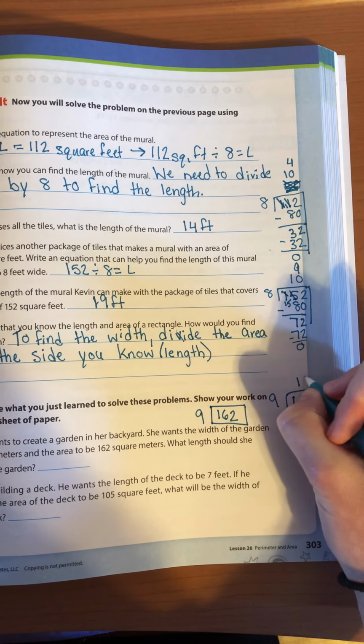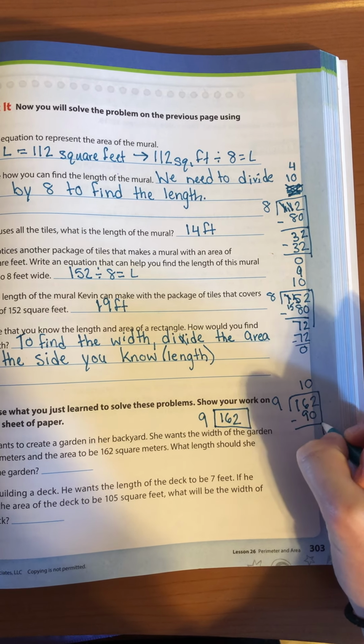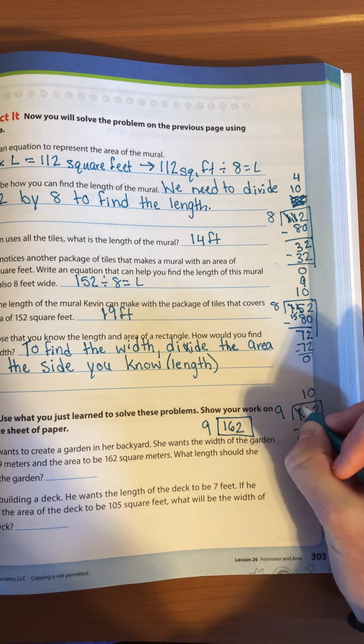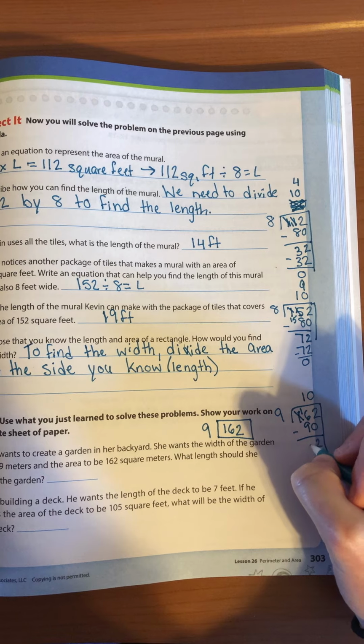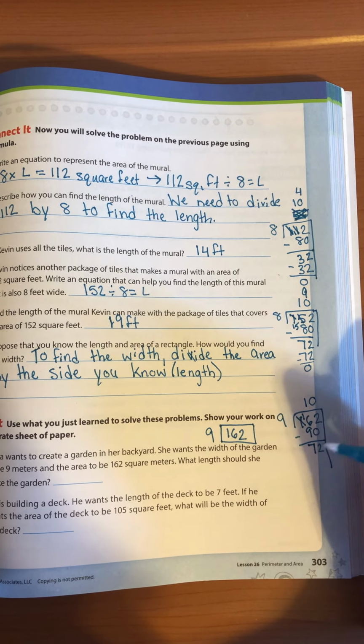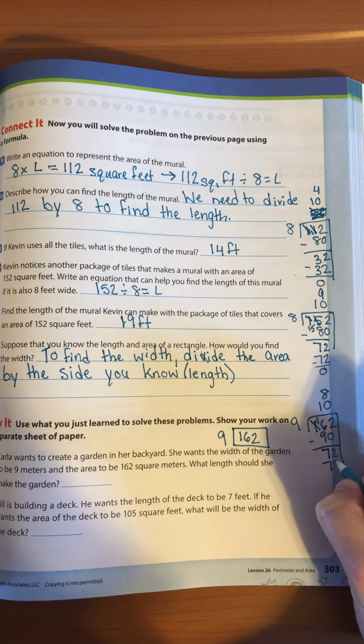Let's do 10. 9 times 10 is 90. When I subtract, I get 72. Okay. 9 times 8 gives me 72.